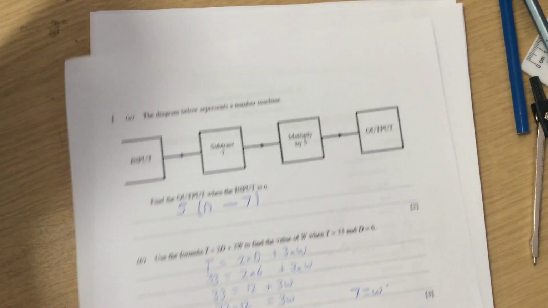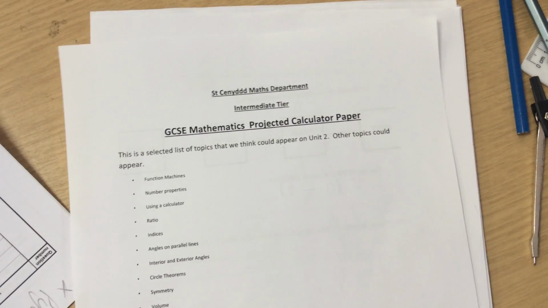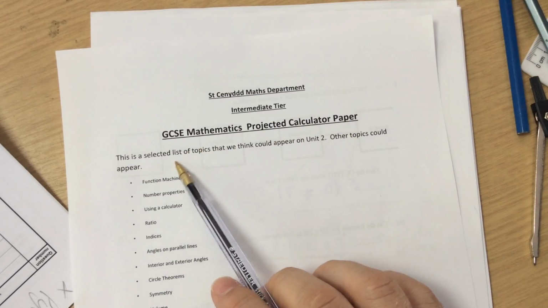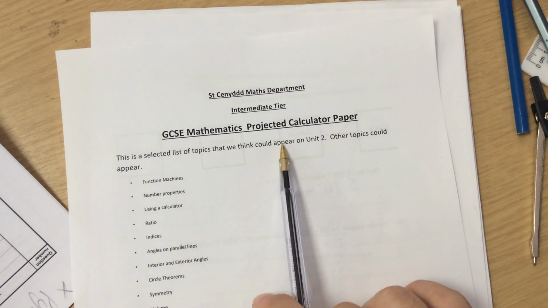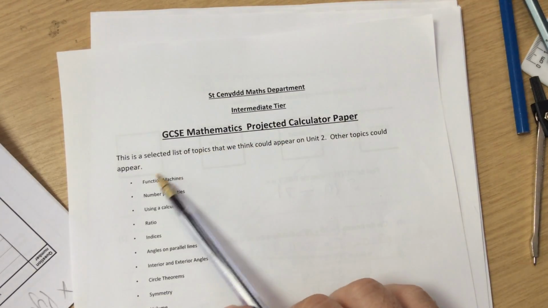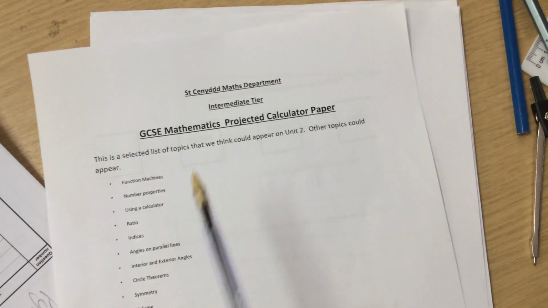Question 1. Okay, the paper we're doing now is from the GCSE Maths Projected Calculator paper. It's a selection of topics that we think could appear on the second paper, although other topics could appear. So you need to make sure you get one of these from your teacher.